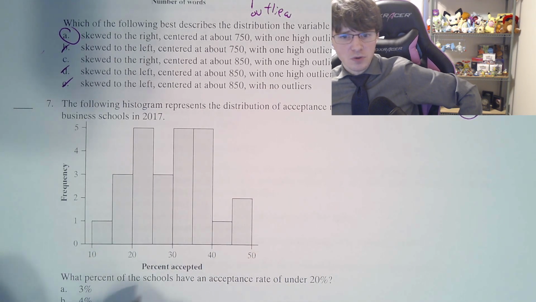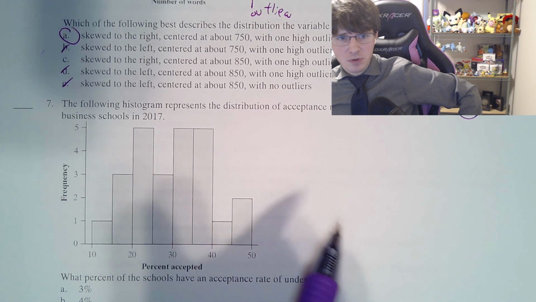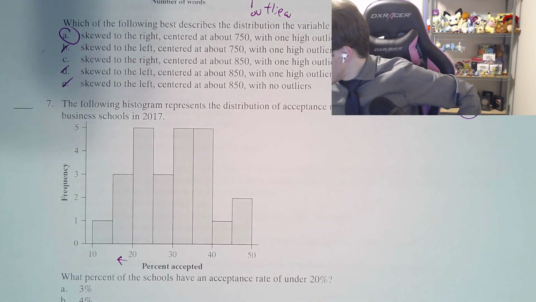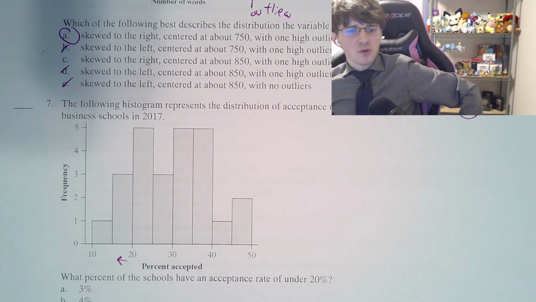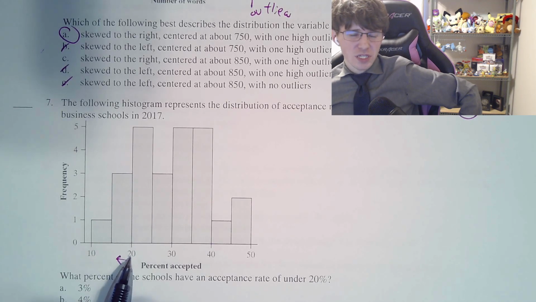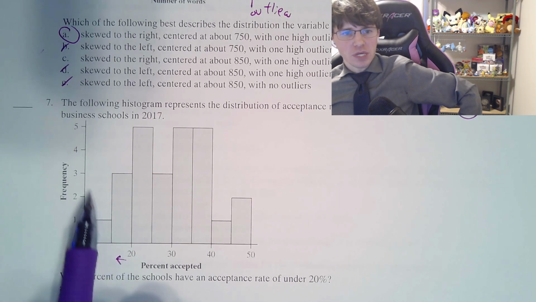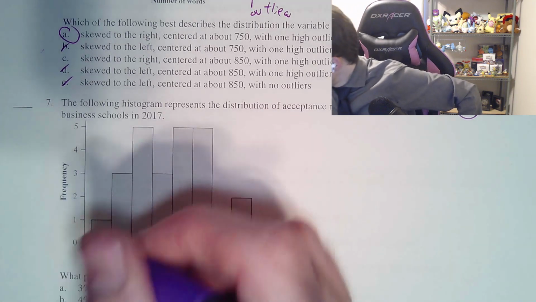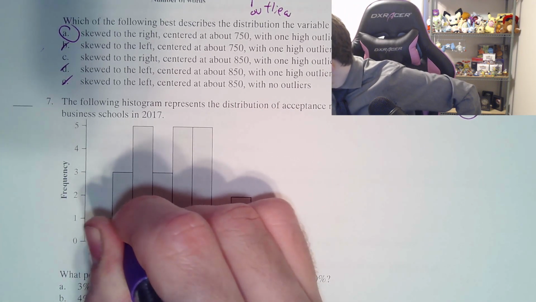What percentage of the schools have an acceptance rate under 20%? So we want to know how many of them are to the left. In most histograms, the rule is it uses the right endpoint. So in other words, this 3 could include the 20. If it had exactly 20%, it could be in the third. So it does say under 20, so you could argue that there's no answer for this graph, but I'm not going to do that. I'm going to say that there is a 1 here and a 3 here.